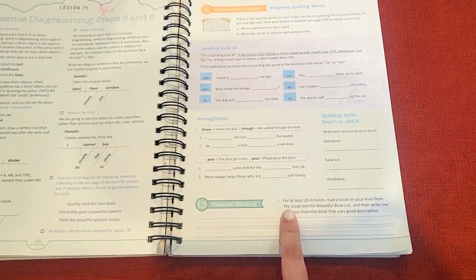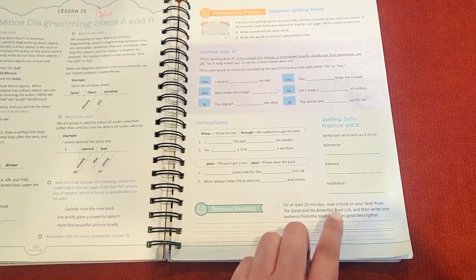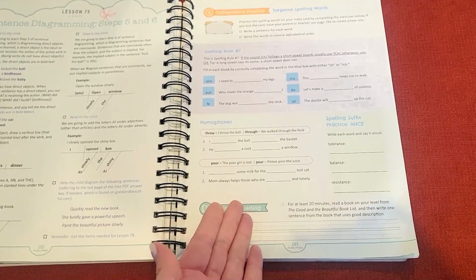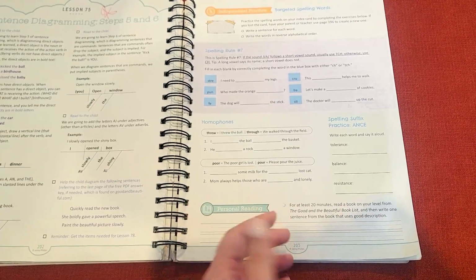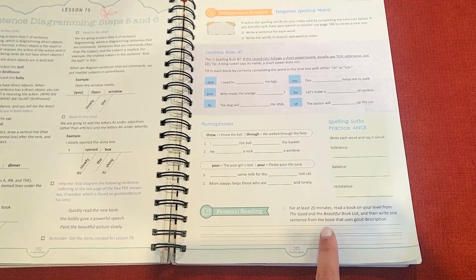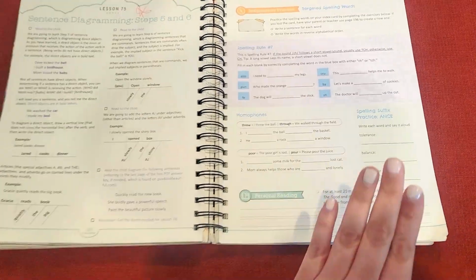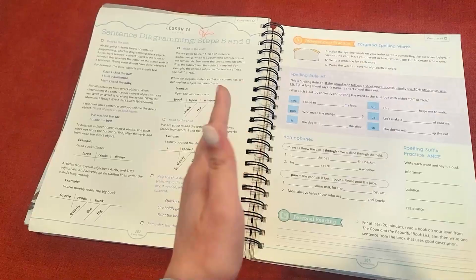And they always tell the child to do 20 minutes of personal reading, but sometimes it'll ask you a question regarding what you are reading, and it'll just be like a general question. And this one right here, write one sentence from the book that uses a good description. So that's what he's doing over here.